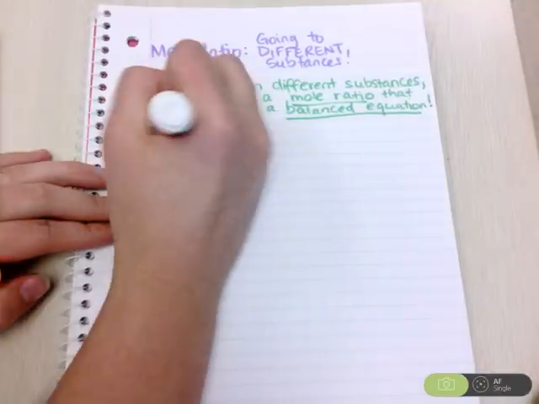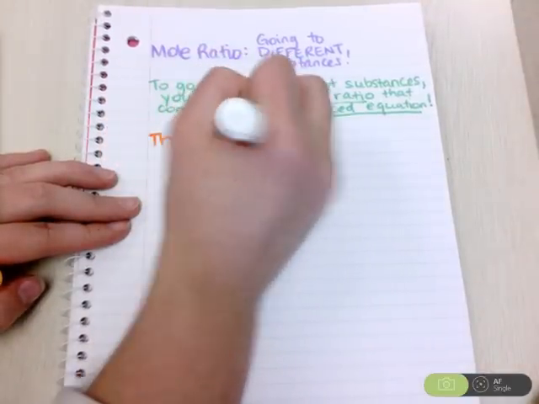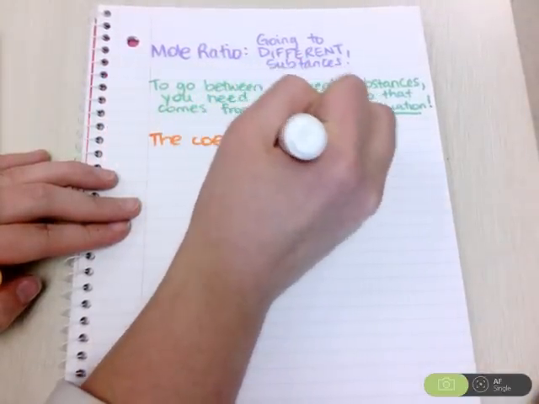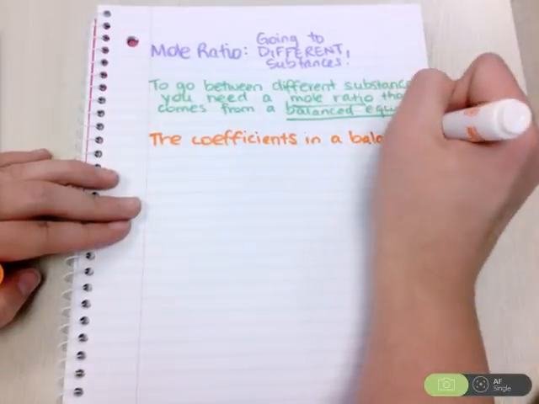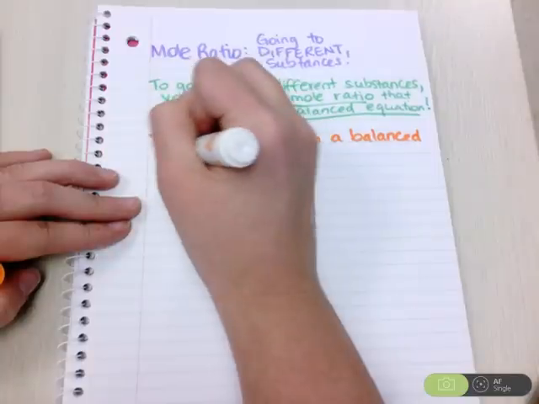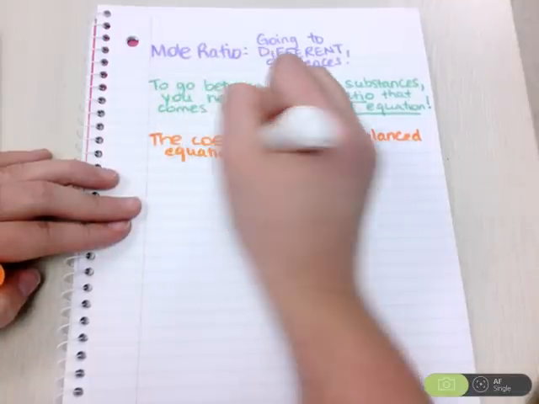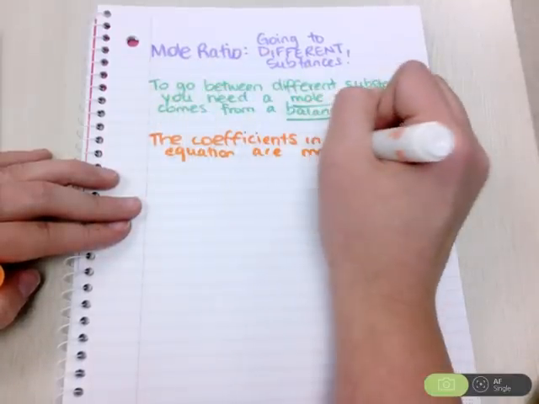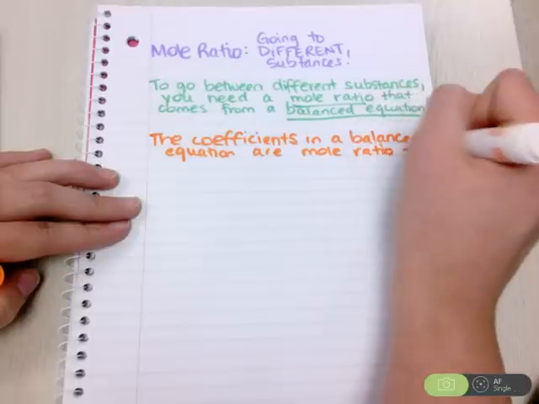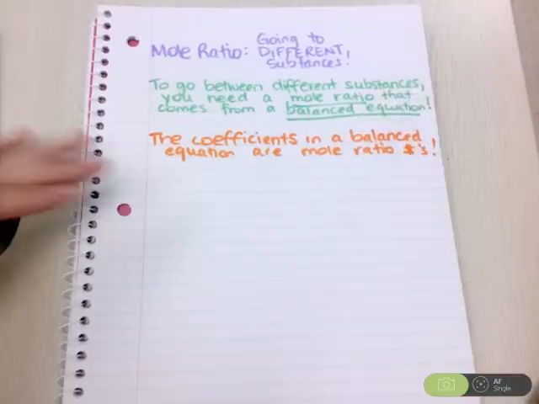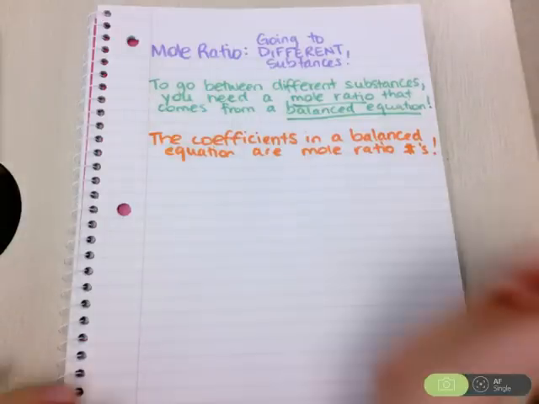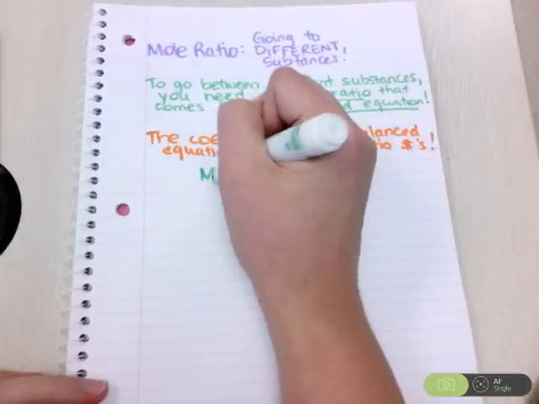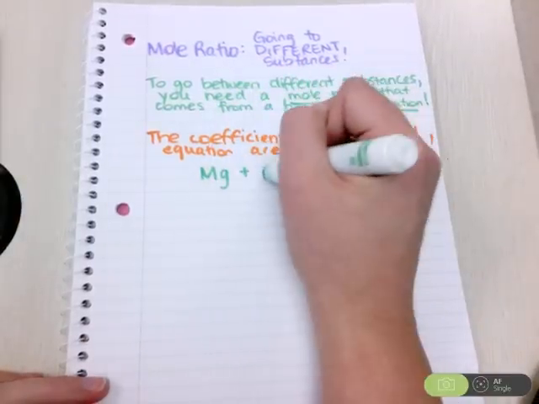So the coefficients in a balanced equation are the mole ratio numbers. Okay, so for example, let's say we had a really good time burning magnesium, right? So when we put magnesium ribbon and we burned it with oxygen, right?